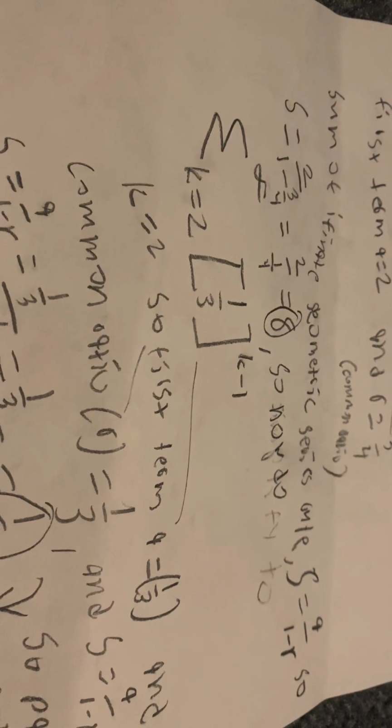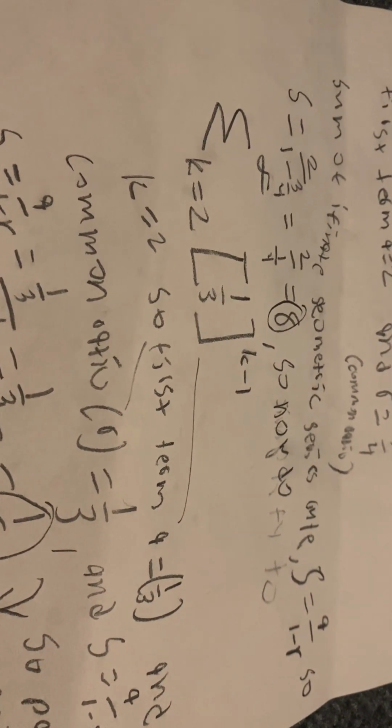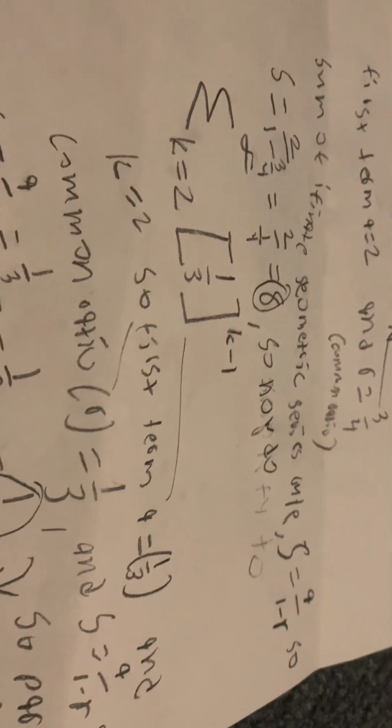So, now, let me get back. So we start with this, and k would equal 2, so first term, a would equal 1 over 3, and the common ratio would equal 1 over 3 too. Okay? Hopefully that makes sense. I'm not that great at explaining it, I was just researching it.